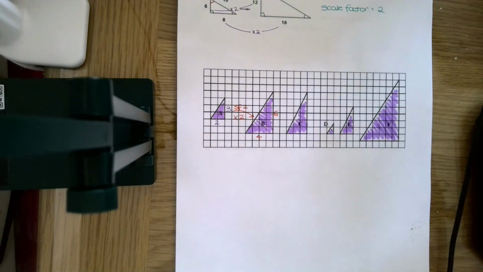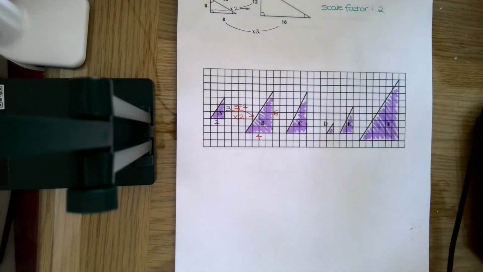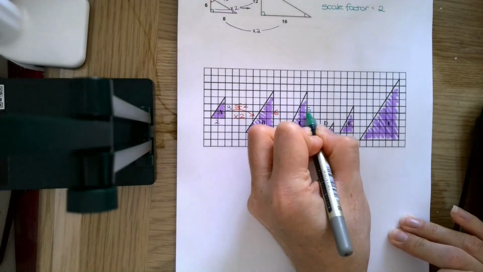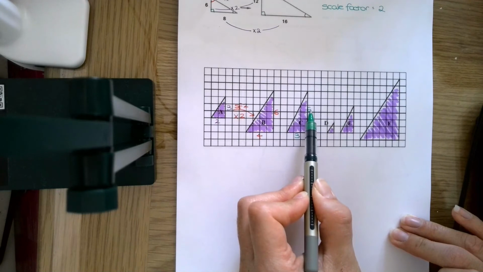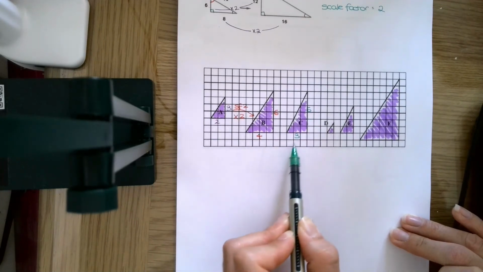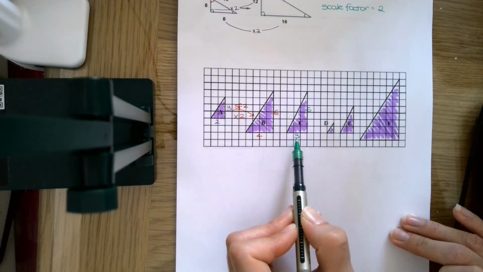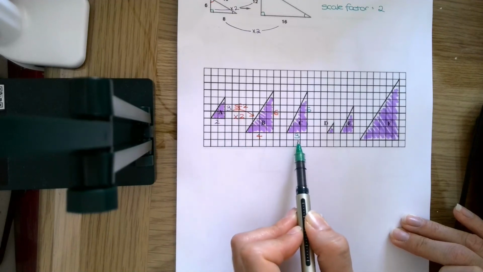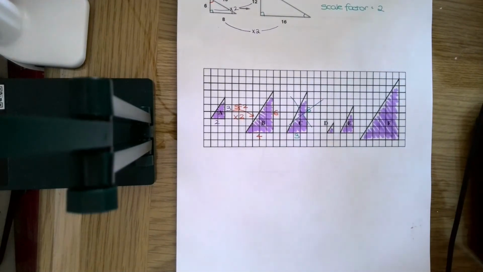Okay. If we look at the next one, okay, we've got a side of 3 and a side of 6. So the height has been doubled, 3 to 6, but the base hasn't been doubled. Double 2 is not 3. You have to do the same thing to both sides. So double 2 would not give us 3, but double 3 gives us 6. So this one is not similar at all.